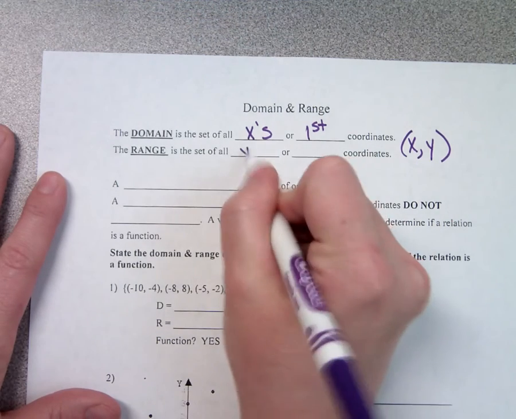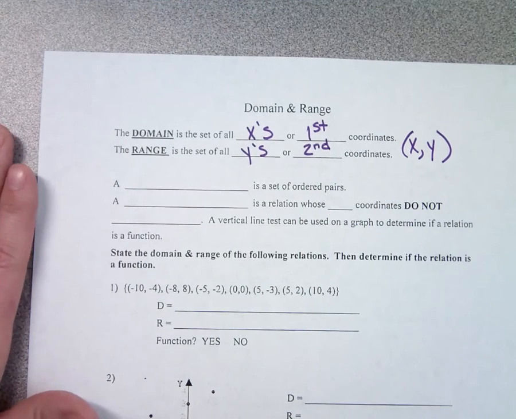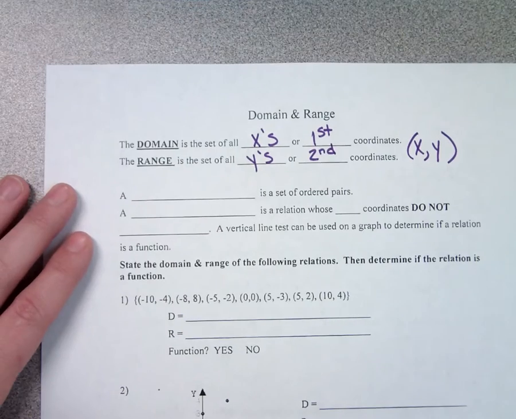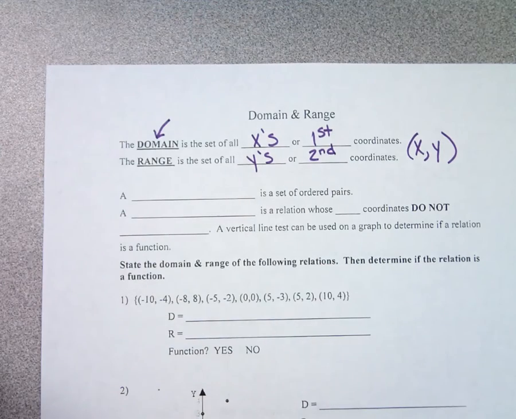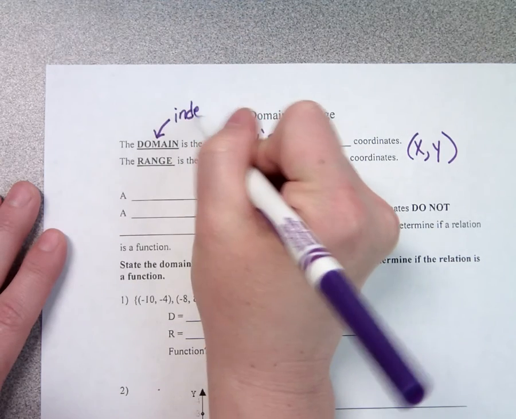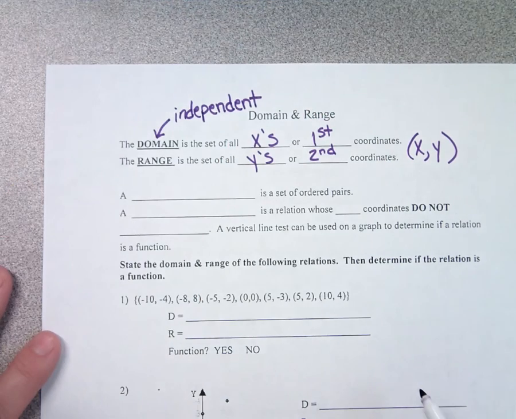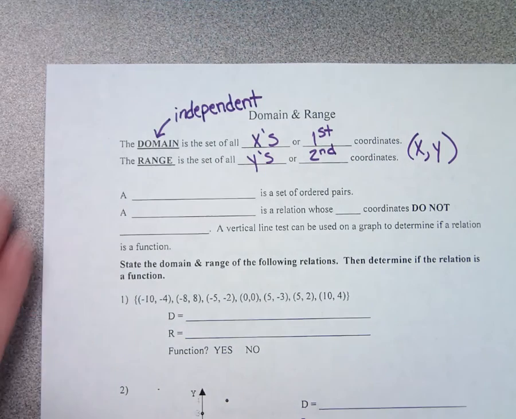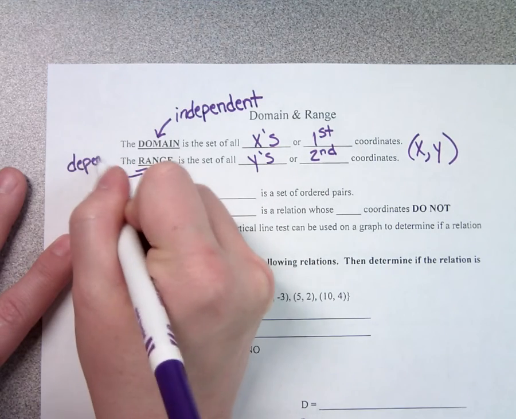Okay, range. These are your set of all y's, or the second coordinates. And then there's a few other things I just want to say before we move on. Domain. If those are your x's, are those independent or dependent? Independent. You would have written it on your folder today. Your domain are your x's, and your x's are independent. So domain are x's, and the x's are always independent. Range, those are your y's, and those are dependent.